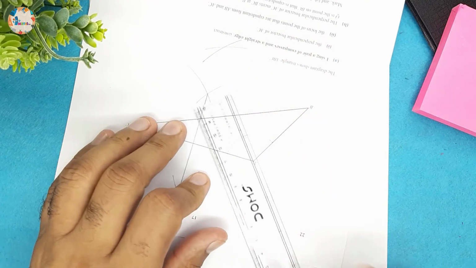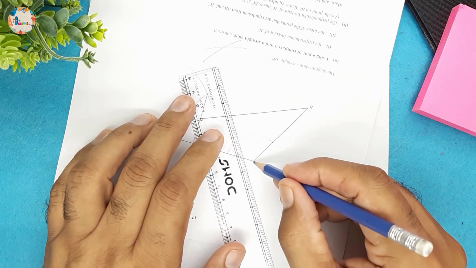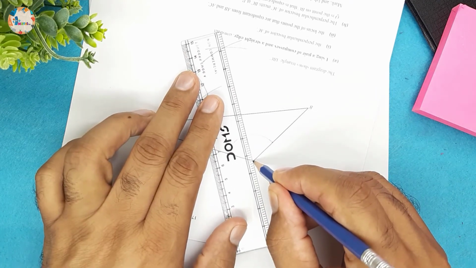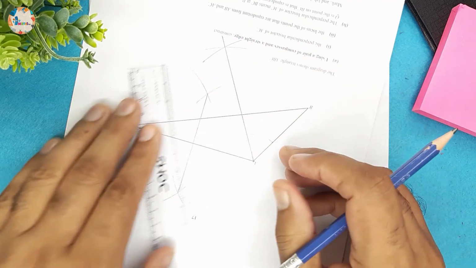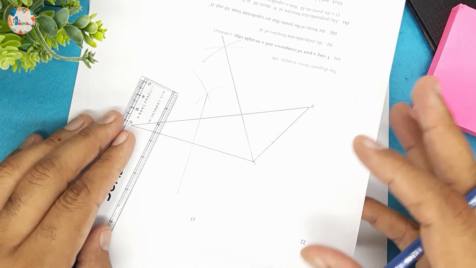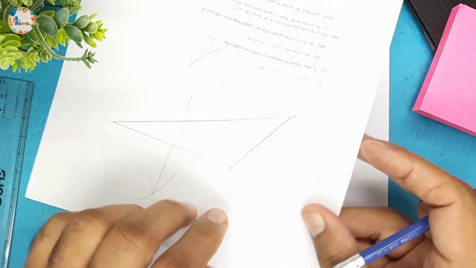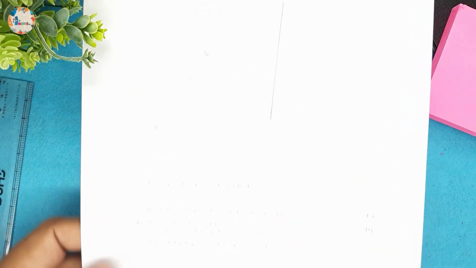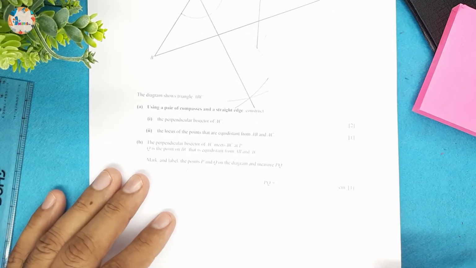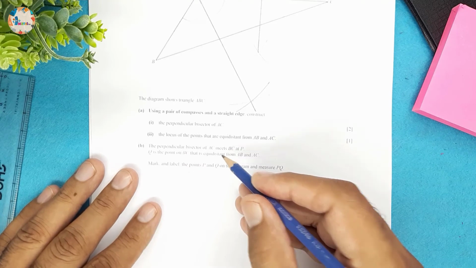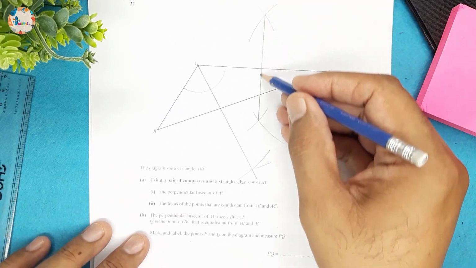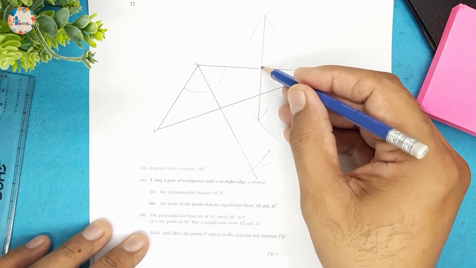Now we will join this point and the point of intersection, and this is drawn, and we can rotate the page again. So we are done with the construction part, and they are saying the perpendicular bisector of AC. The perpendicular bisector of AC is this one.